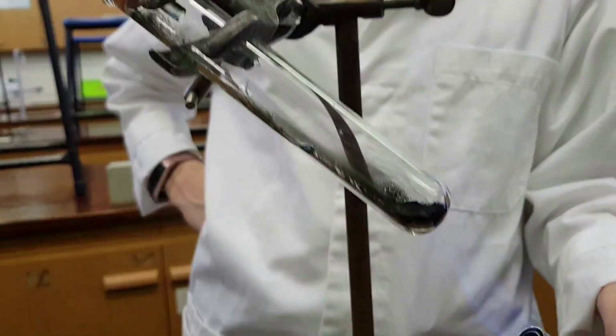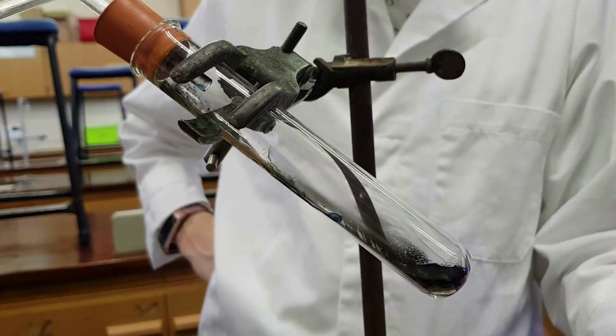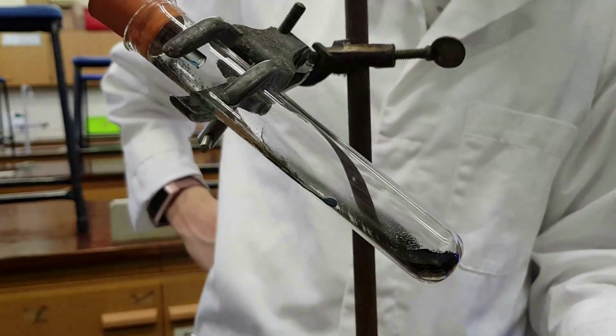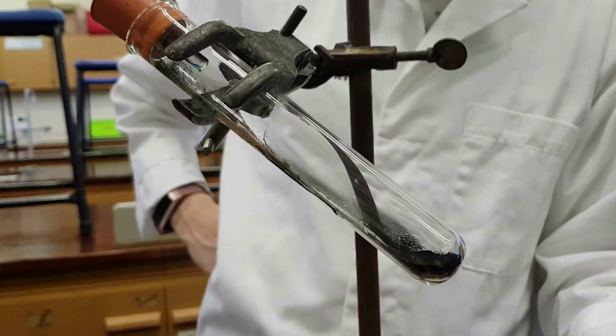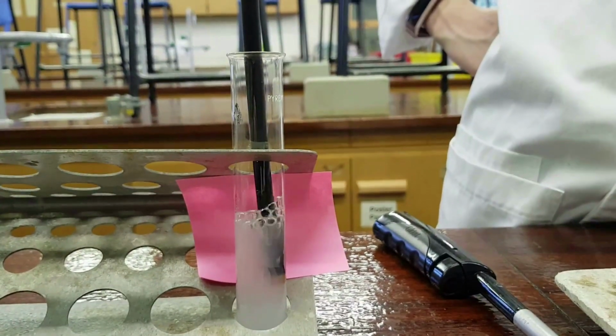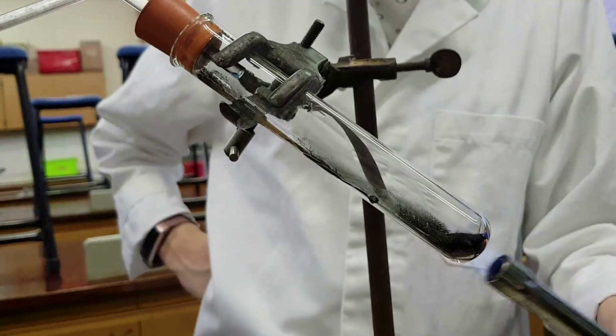While there's still gas coming out the other side, we know that we haven't quite finished heating it. Is that on a fully open flame now? Okay, there we go. So we're just going to really heat it now, just to absolutely make sure that everything has reacted.